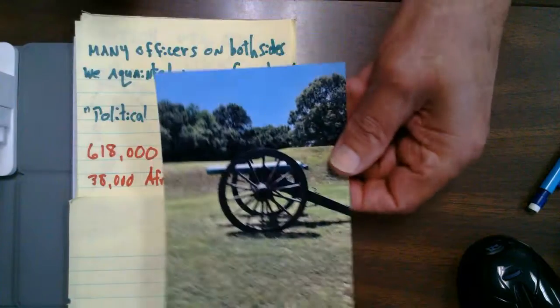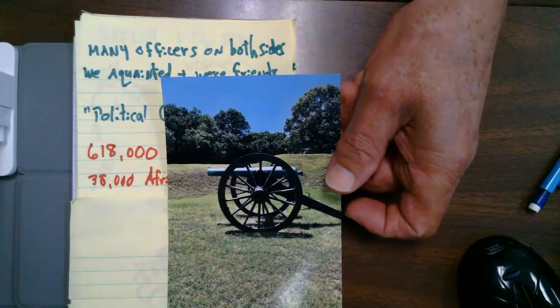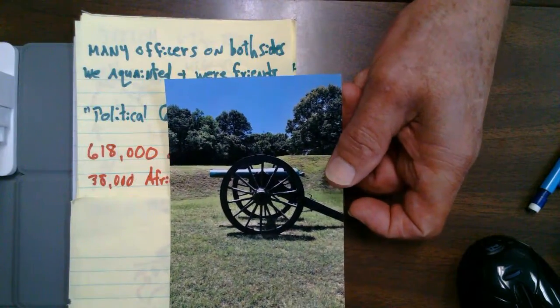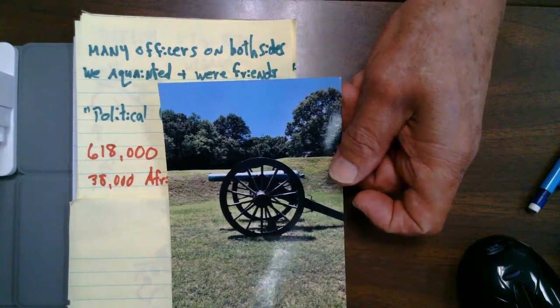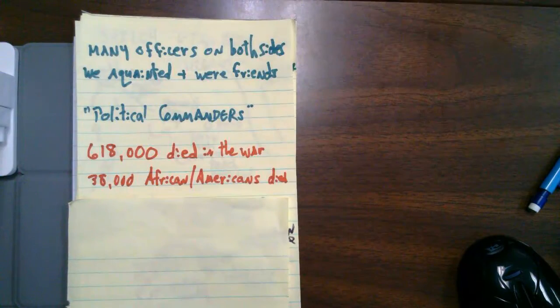We had weapons such as a cannon. Here I took this photograph not too long ago, as a matter of fact, over at Vicksburg battlefield. Very beautiful battlefield, and I always recommend that you go to these battlefields. A lot of history that is present there, but very accurate artillery pieces here.